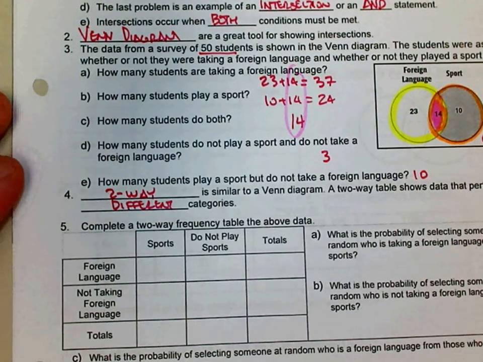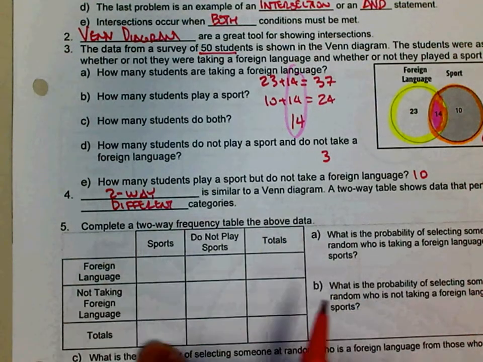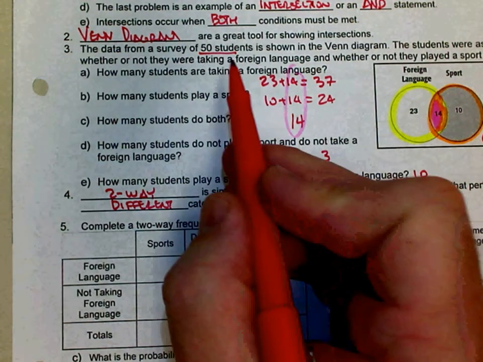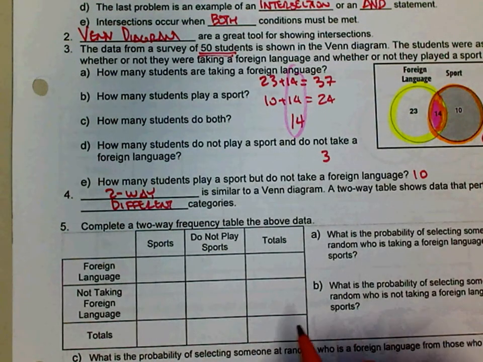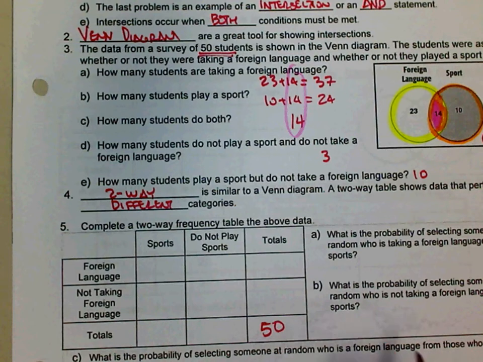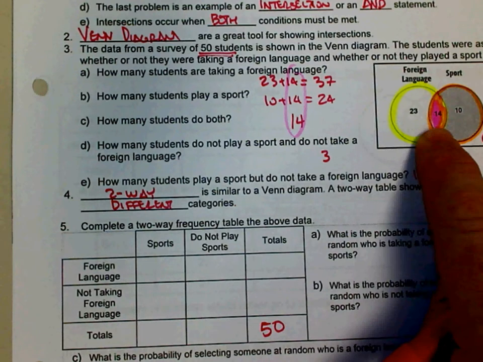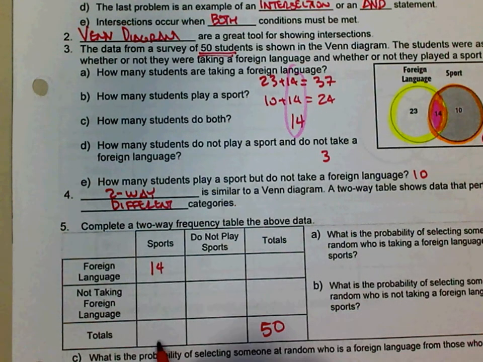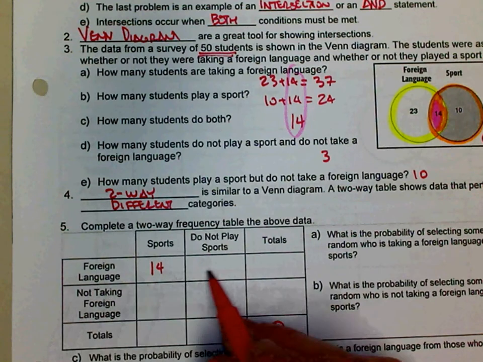So let's fill out our table. Well, one piece of information that we know is that there were 50 students. So our total here must be 50 students, no matter how we separate these numbers. An easy number maybe for us to see is the 14. The 14 corresponds to those who are in this column, play sports, and this row, taking a foreign language.